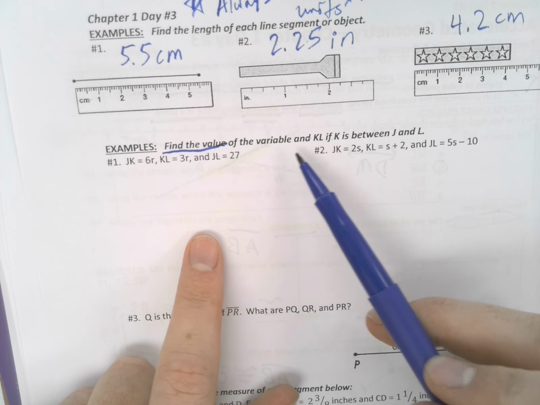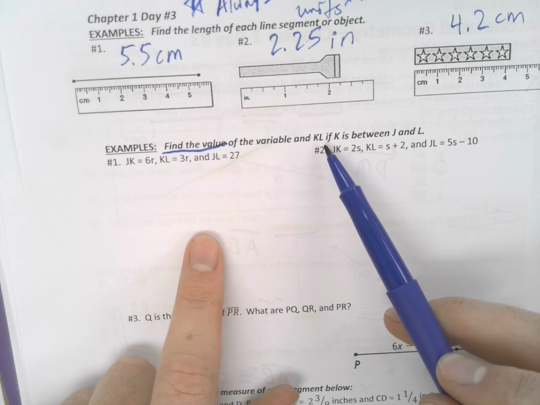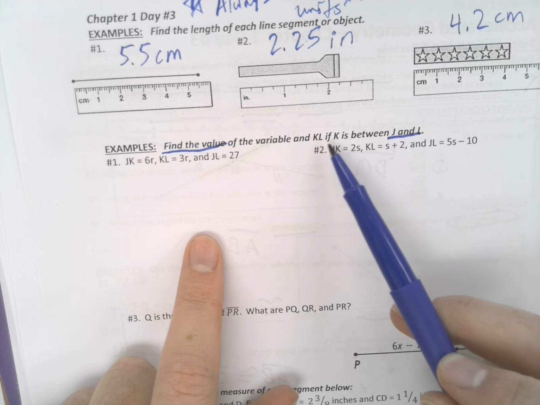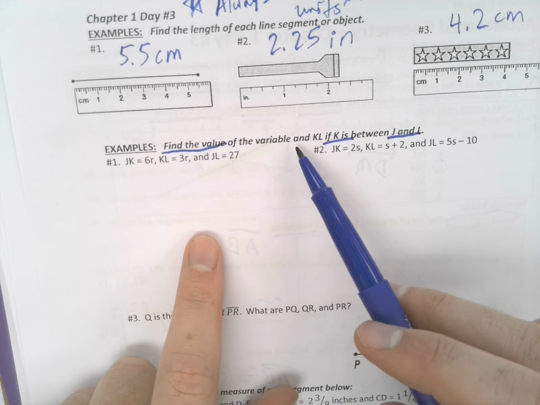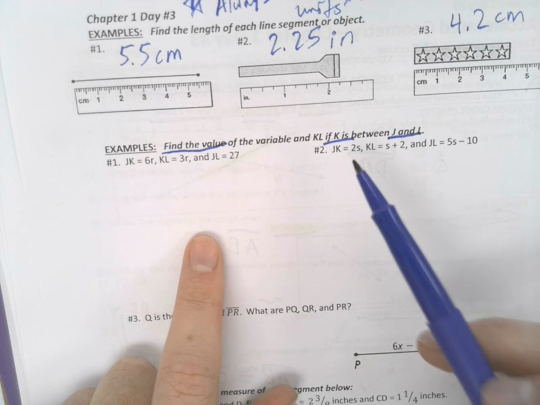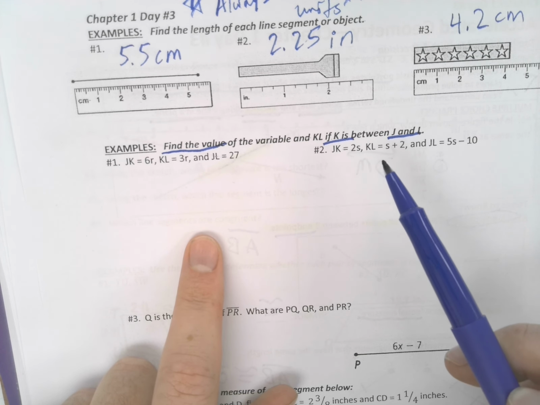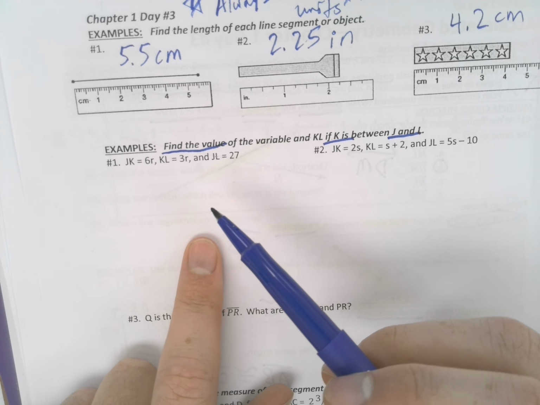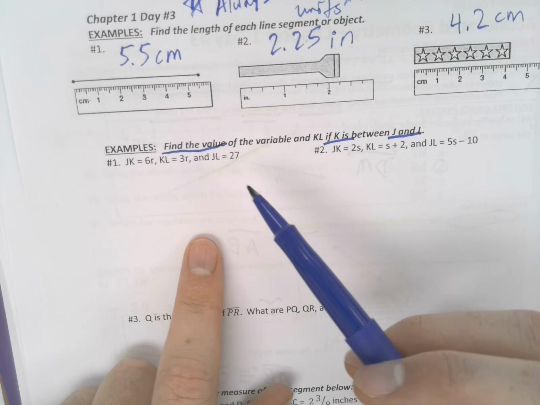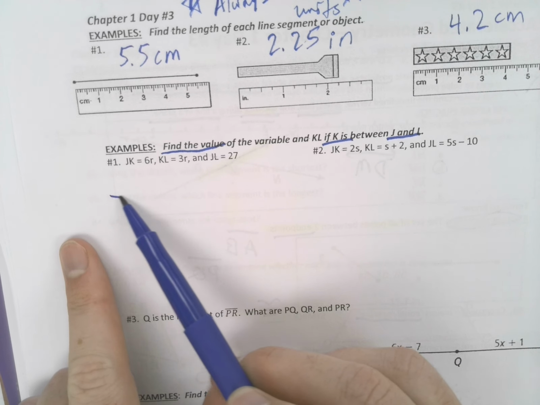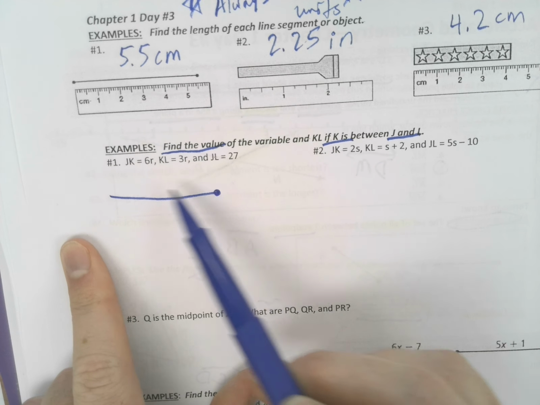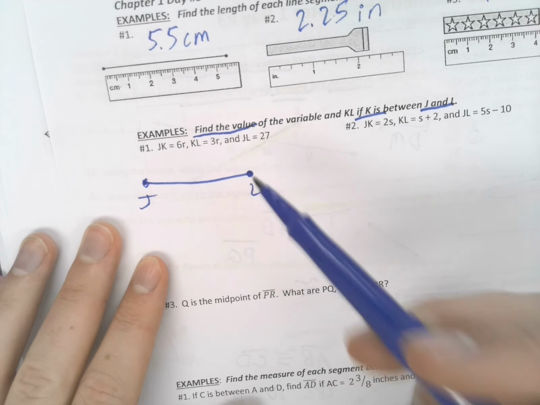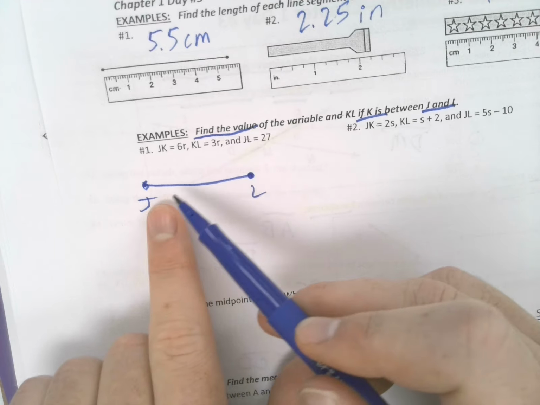And we're going to do this if we have KL, if K is between J and L. So let's talk about some things we know here. We know that we've got J, L, and we know K is somewhere in the middle here.